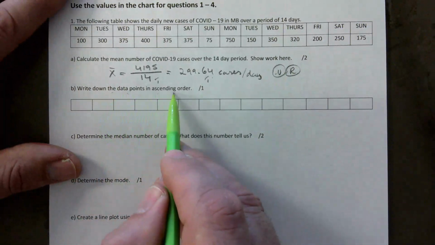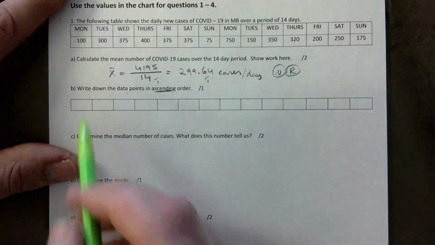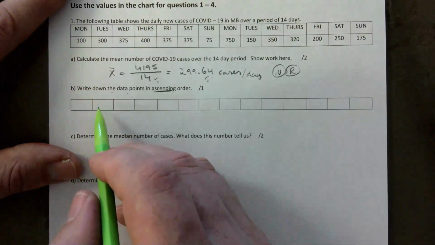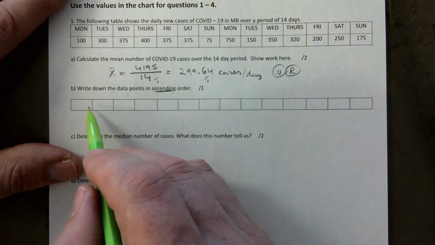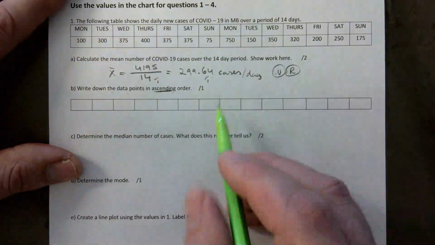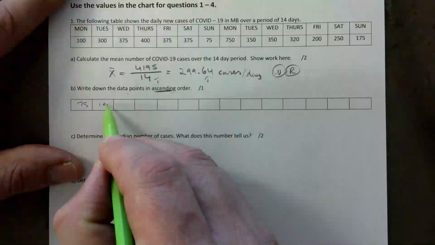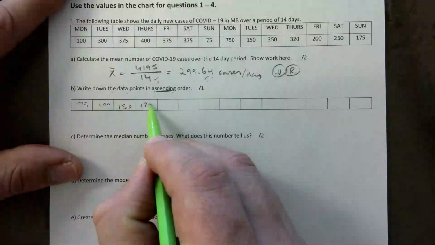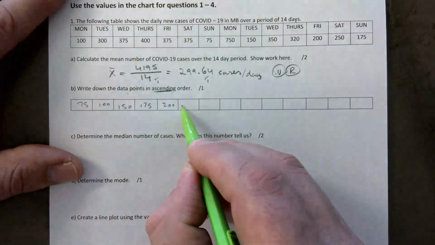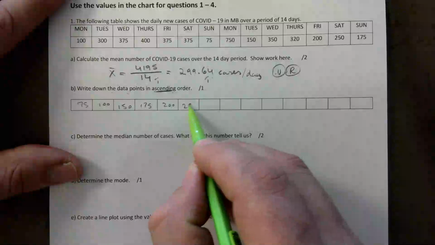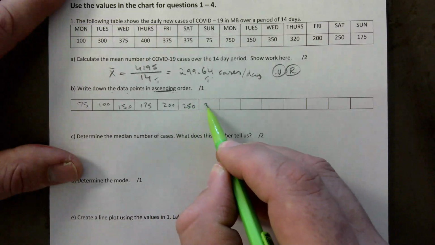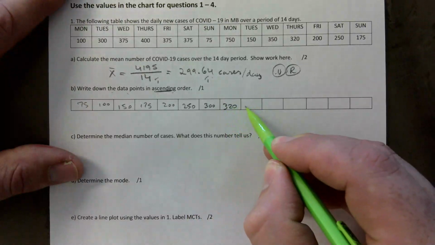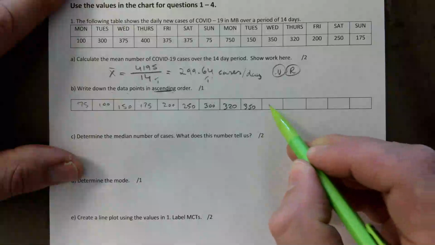Write down the data points in ascending order. It just means order them from lowest to highest. I can mark it later too, if you don't want. So then lowest to highest, I'll just show you what you're supposed to get: 150, 175, 200. So it has to be exactly like this for you to get the mark here. But you'll get marks later on, even if they are wrong, but you base it on this.